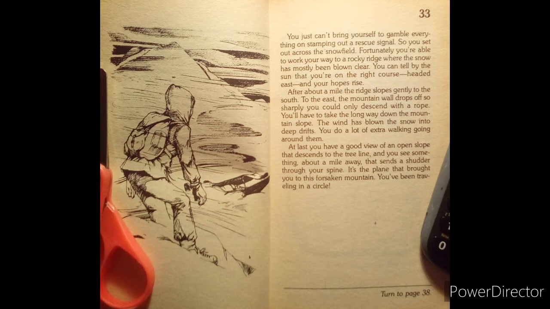You can't bring yourself to gamble everything on stamping out a rescue signal. So you set out to walk across the snowfield. Fortunately, you're able to walk your way to a rocky ridge where the snow has almost been blown clear. You can tell by the sun that you're on the right course, headed east, and your hopes rise.